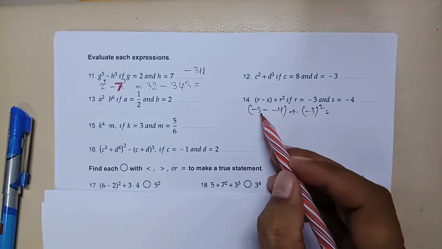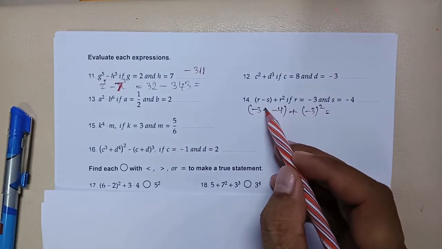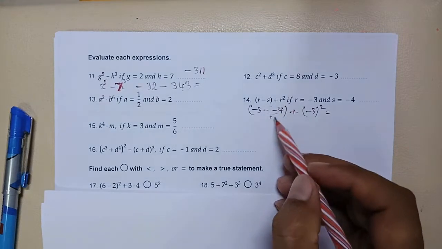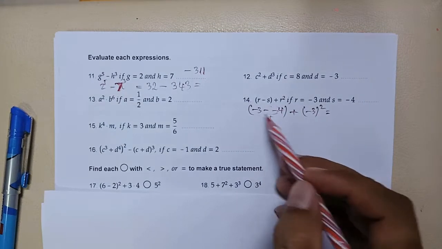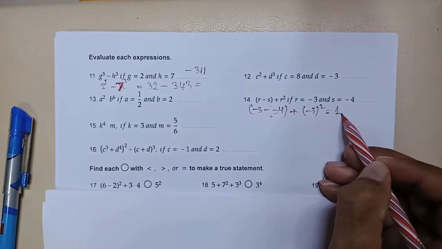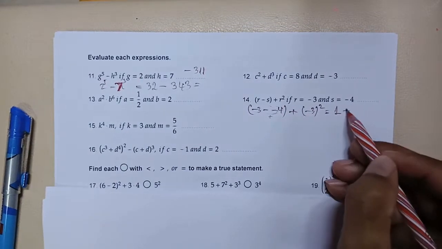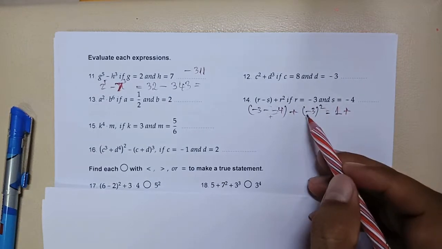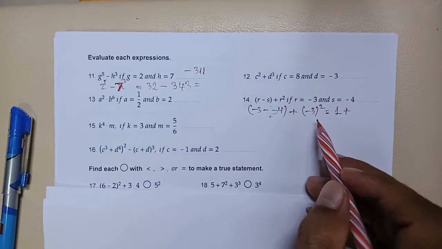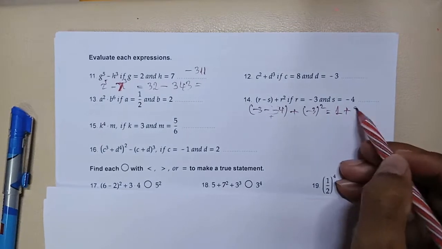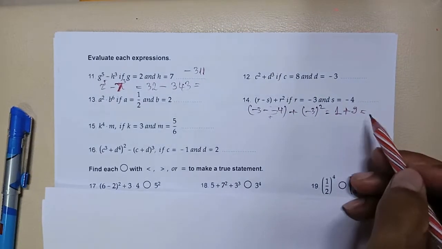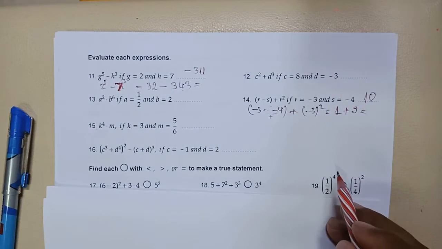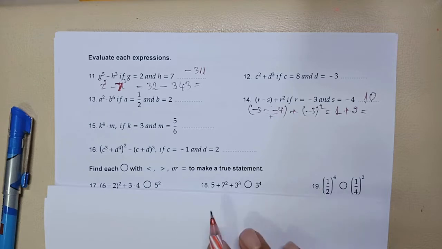So this sign and this sign together make a plus. So you will have negative 3 plus 4, you have 1, and then plus in the middle here, and then this one, negative 3 squared, so negative 3 times negative 3, we have 9, so plus 9. 1 plus 9, you have this one as 10. Last number for you in this section.